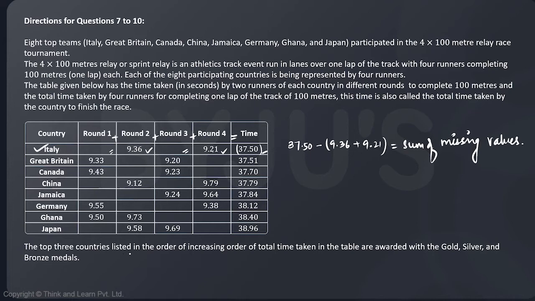The top 3 countries listed in increasing order of total time taken in the table are awarded gold, silver, and bronze medals. So 37.50 is the least time. So this is gold, this is silver, and of course, this is bronze. So Italy won the gold medal, Great Britain silver, Canada won the bronze medal.